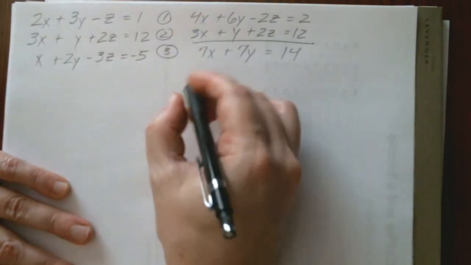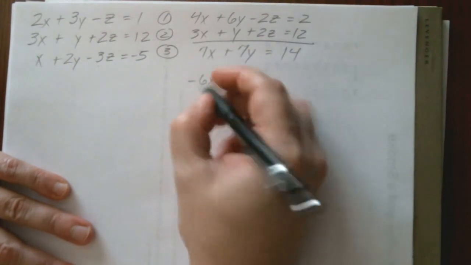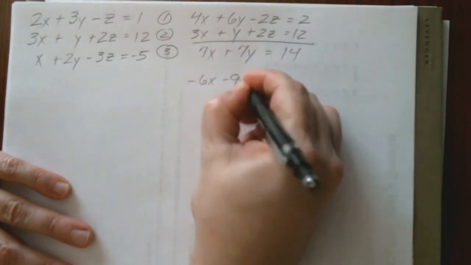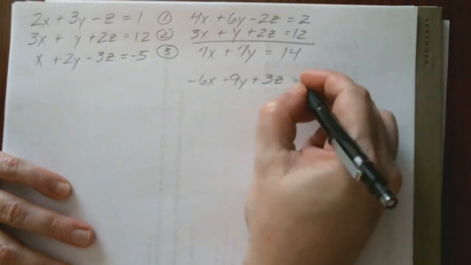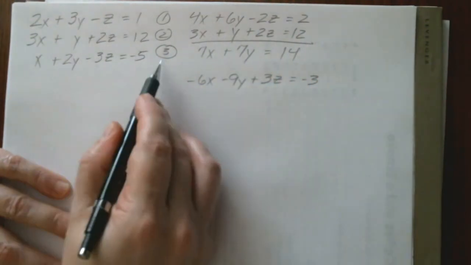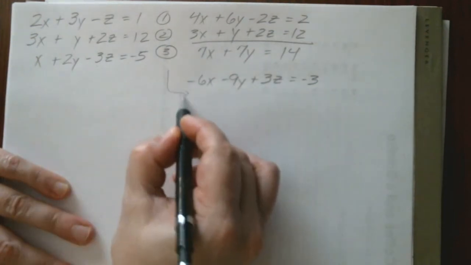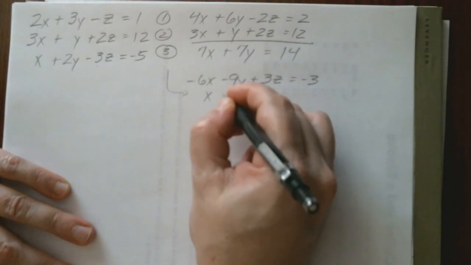So let's go ahead and multiply the top by -3. So this is equation 1. I'm distributing a -3 through all the terms here. It gives me -6x minus 9y plus 3z equals -3. Now I'm going to rewrite equation 3 right here so I can add these together.